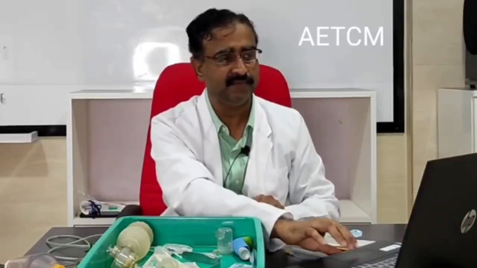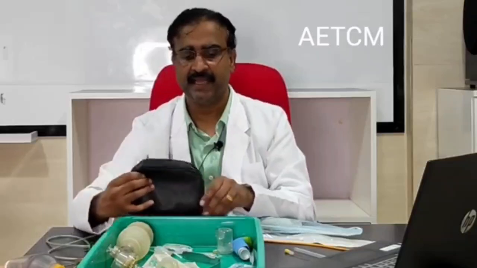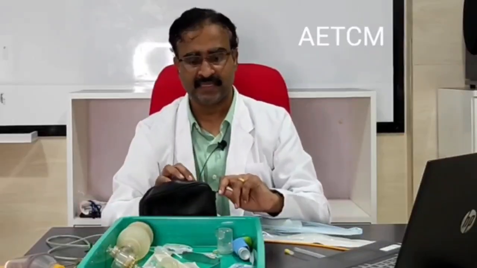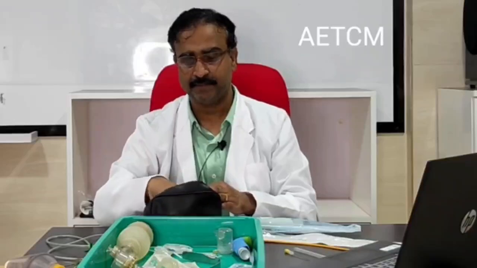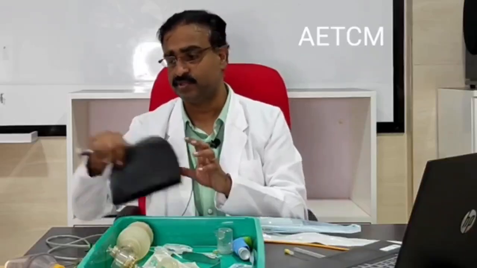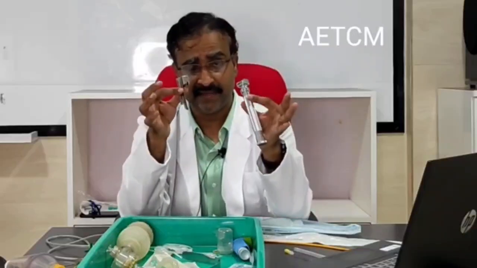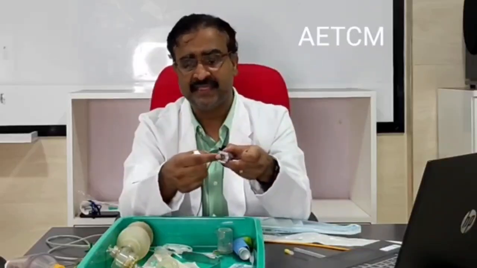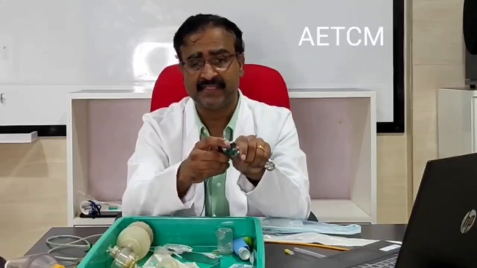The next thing that we would like to discuss is the laryngoscope. A laryngoscope basically has a few parts, and they are the handle and the blade. These seem to be the most crucial parts, the handle and the blade. You can see that there is a clamp into which you need to put this blade and just pull it in.